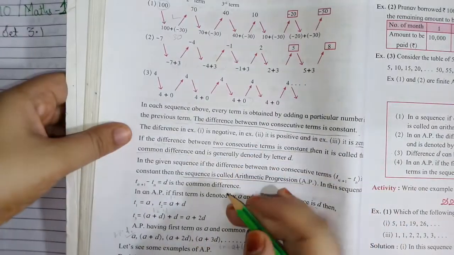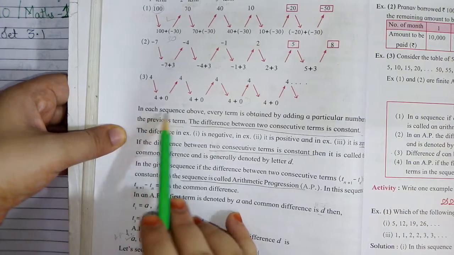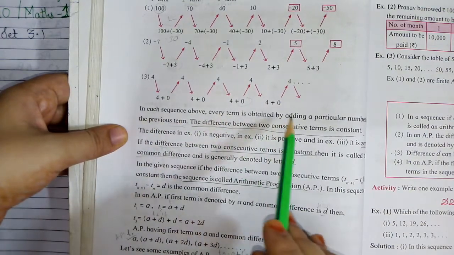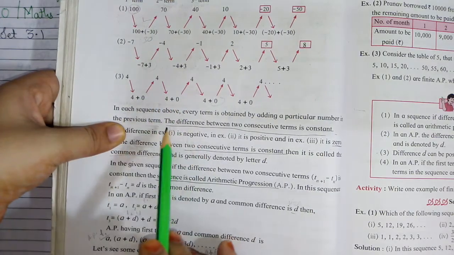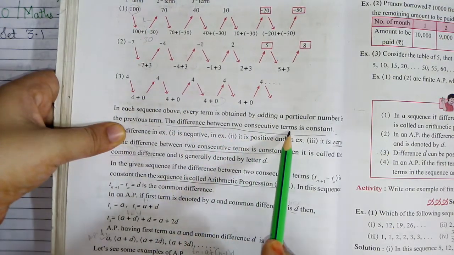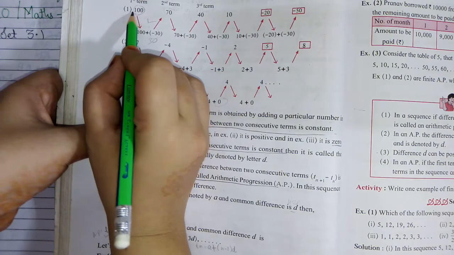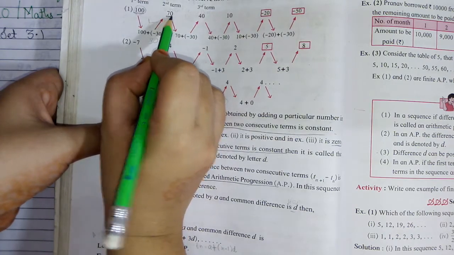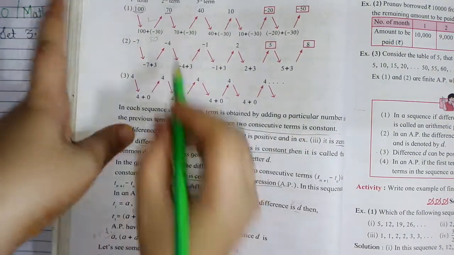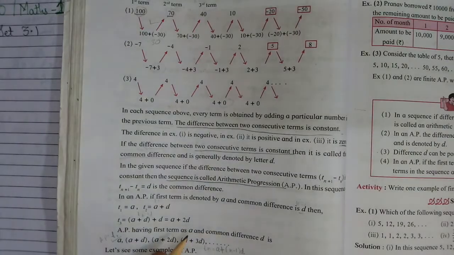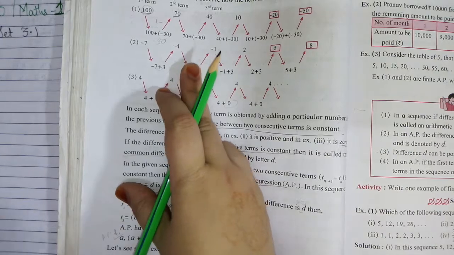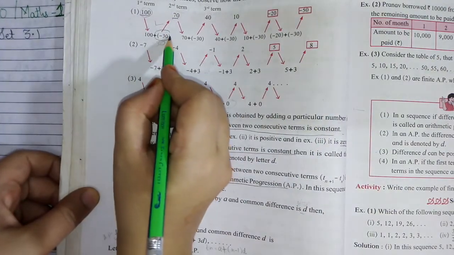And here on page number 58, it is given that in each sequence above, every term is obtained by adding a particular number to the previous term. The difference between two consecutive terms, that means first term is 100 and second term is 70, is constant. So here we are adding minus 30 to each of the terms.